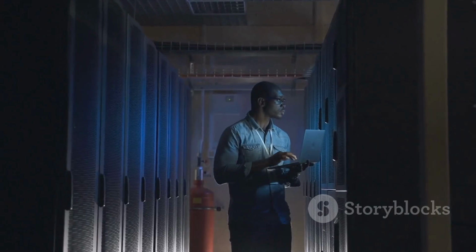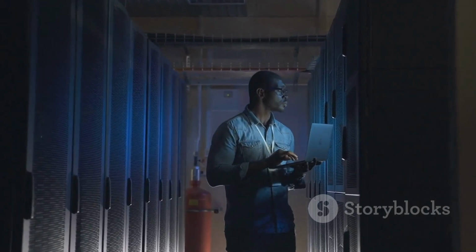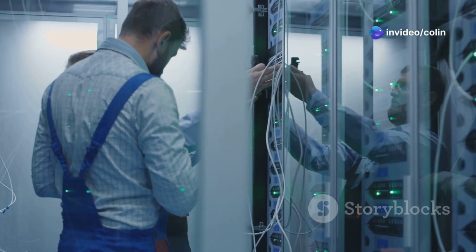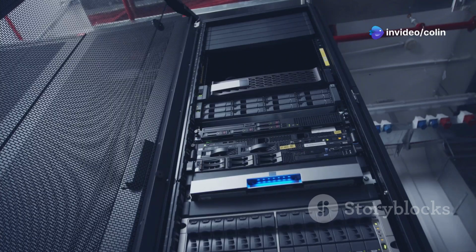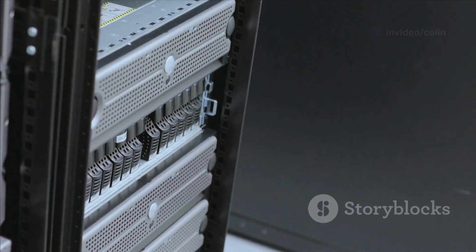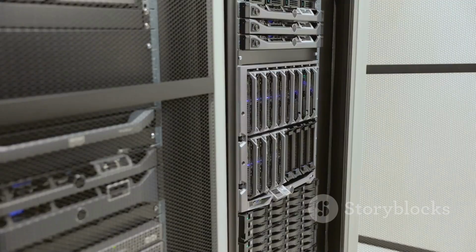Now, before you can use your NetApp storage, you need to set up a NetApp cluster. A cluster is a group of NetApp storage systems that work together. This provides high availability and performance. Setting up your cluster correctly is important. It ensures that your storage is reliable and easy to manage.